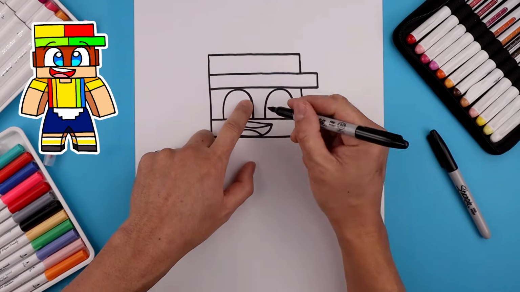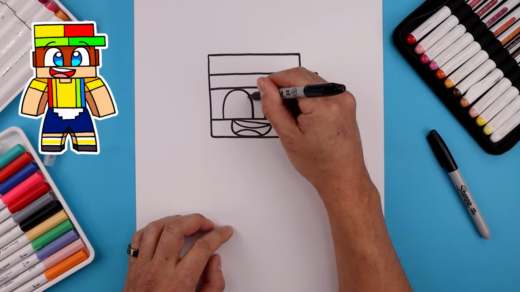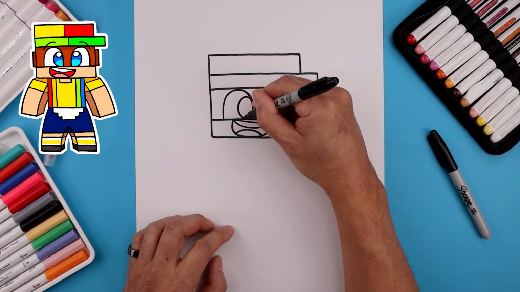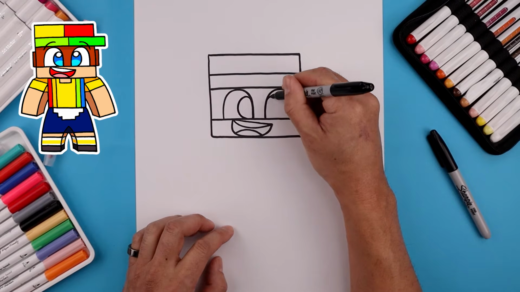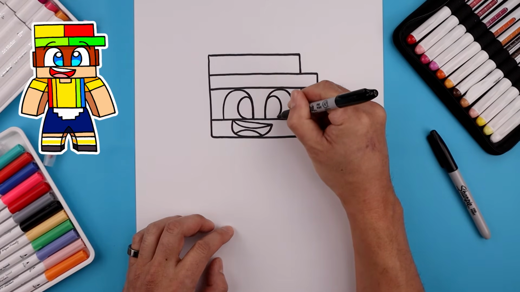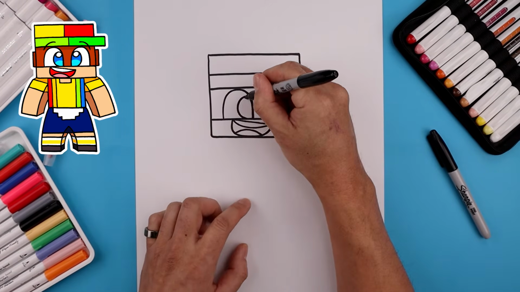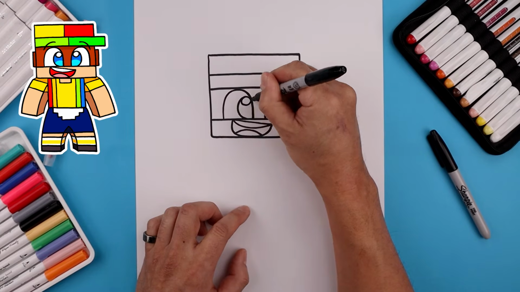Let's pull the pupils towards the inside. We're going to start on the left. We're going to draw an oval going all the way around, and then in towards the bottom. Line that up on the right side. Now along the top, we're going to add a small circle for a highlight.